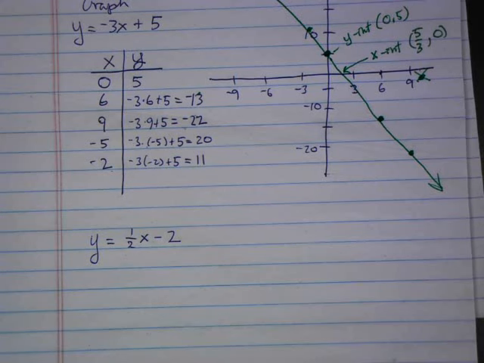Okay, this one I think it's a little bit harder. Why do I think this one is a little bit harder? Fractions. It's got fractions in it. What's wrong with fractions? They're a pain in the butt. Can we turn it into a decimal? You could, but I prefer if you didn't.